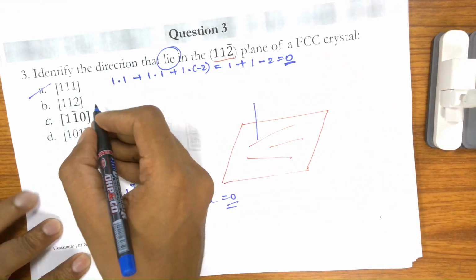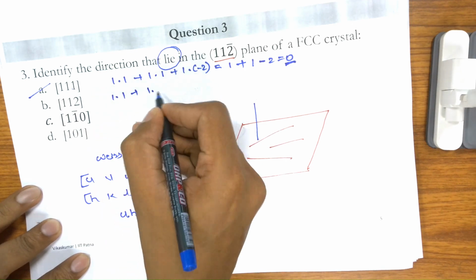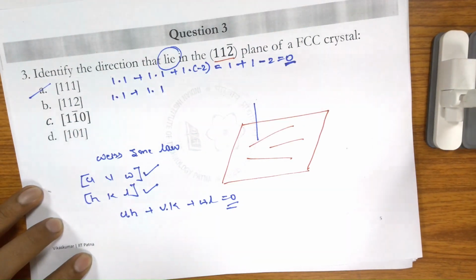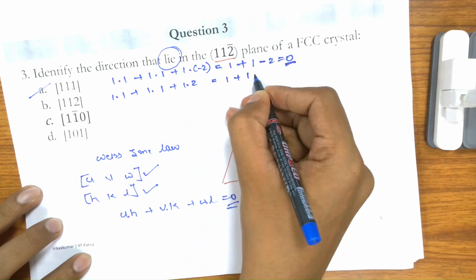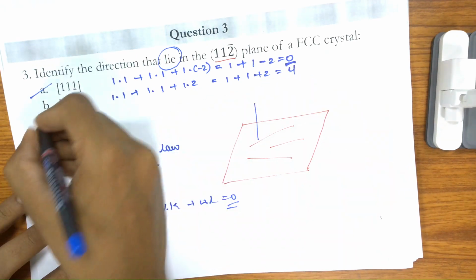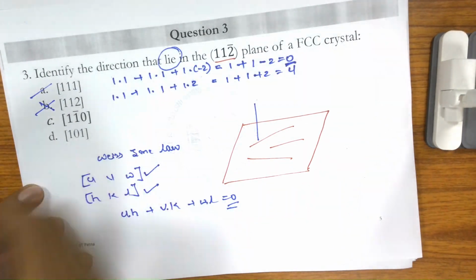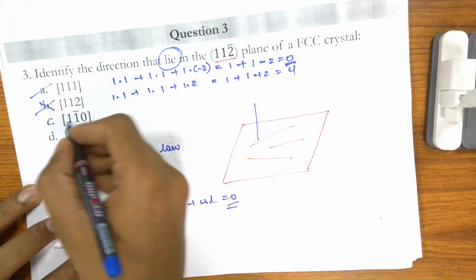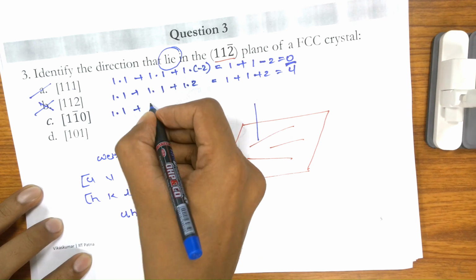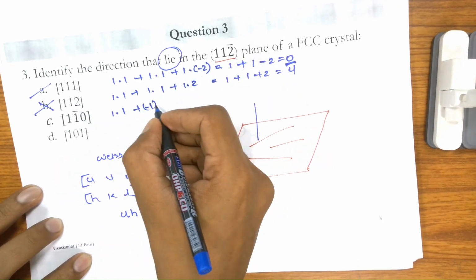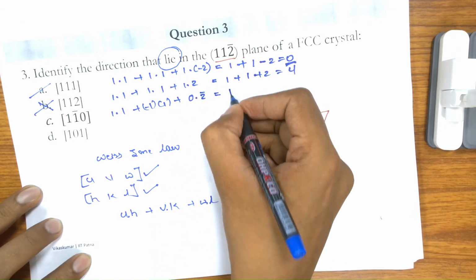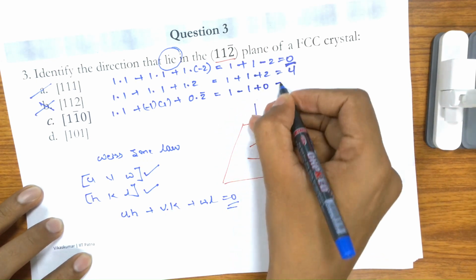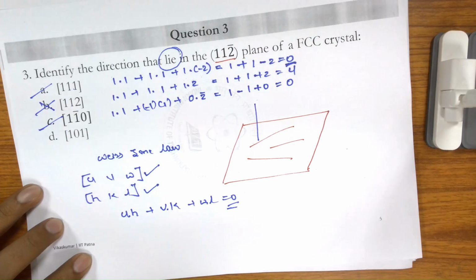Now for the second one, let's try to do that. 1 multiplied by 1, plus 1 multiplied by 1, plus 1 multiplied by 2. It's going to be 1 plus 1 plus 2, which is 4. So it's not 0, so it's not going to lie in the plane. So let's see about the third one. Minus 1 times 1 plus 1 times 1 plus 0 times 2 bar, that is minus of 2. So it's 1 minus 1 plus 0, which is 0. So again, the third one is going to lie in the plane.